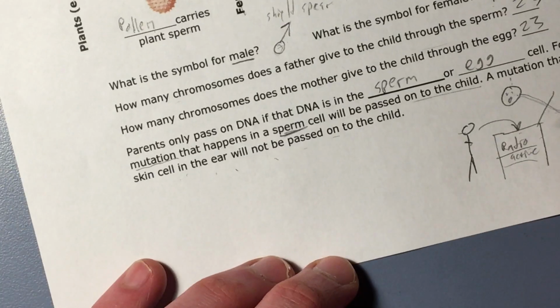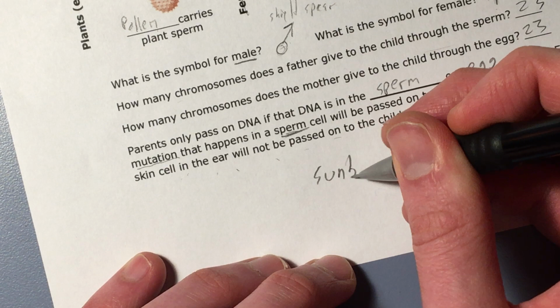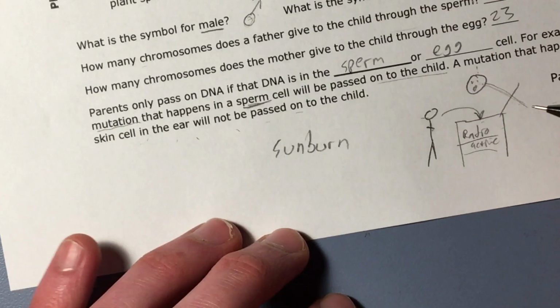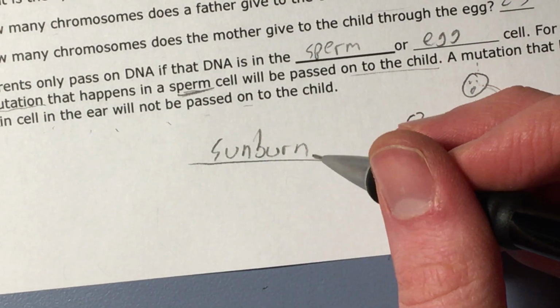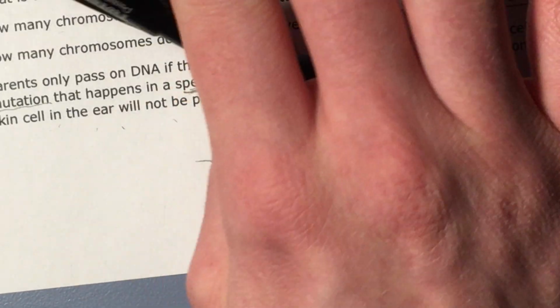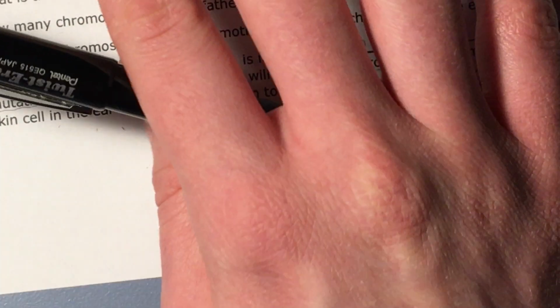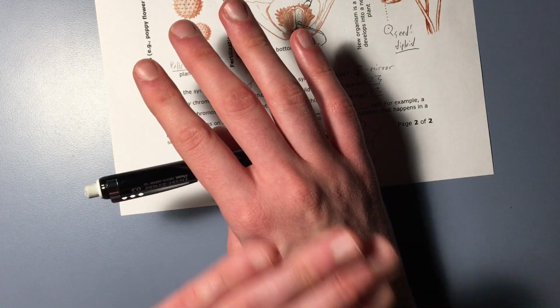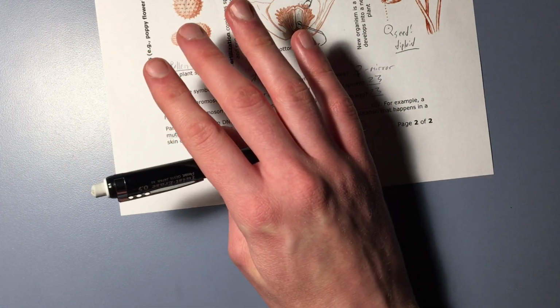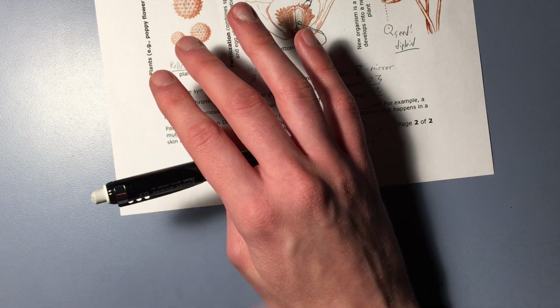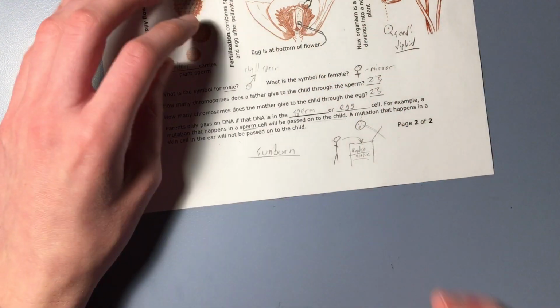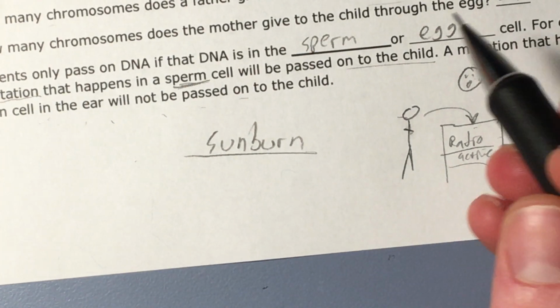Another example would be sunburns, okay? Sunburns are caused by ultraviolet light from the sun. A sunburn is not like, oh, my skin got really hot and so it's literally burning. No, a sunburn is actually mutations. It turns red because you've actually had mutated cells, and it's not good, okay? So sunburns cause mutation.